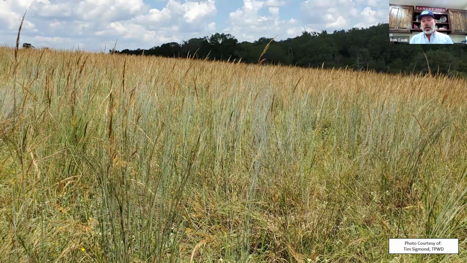So this photo is courtesy of Tim Sigmund with Texas Parks and Wildlife. This is a reclamation project that they did. It shows how we can be successful by using the right equipment and selecting the proper seed. This is year 1 or year 2 of this project, but it just shows when you do things right that you can have some success.